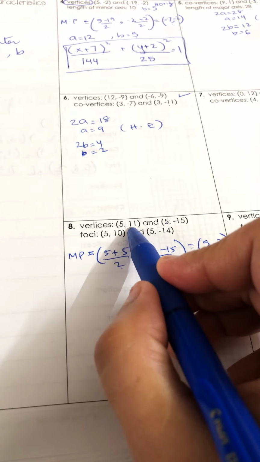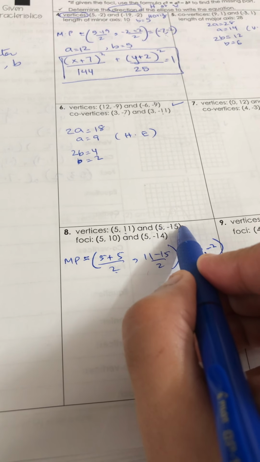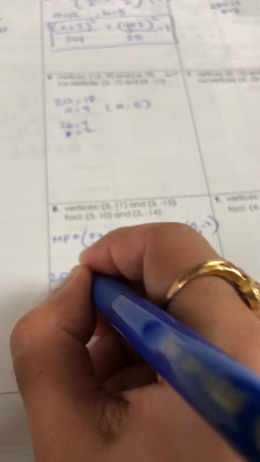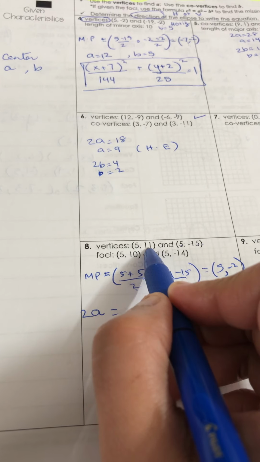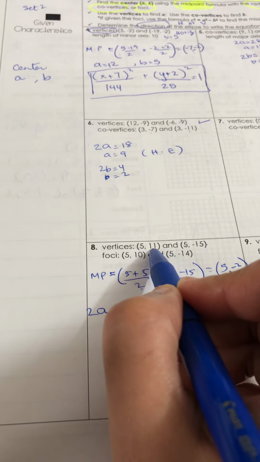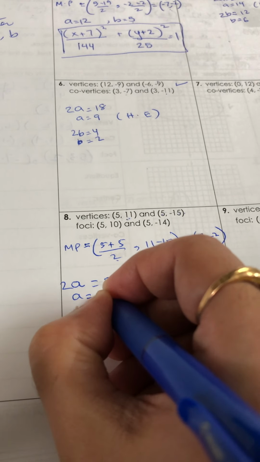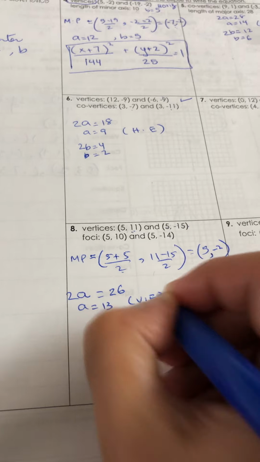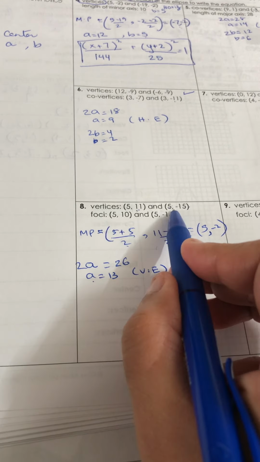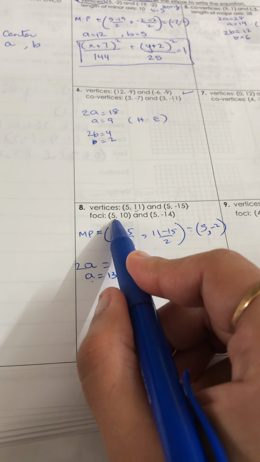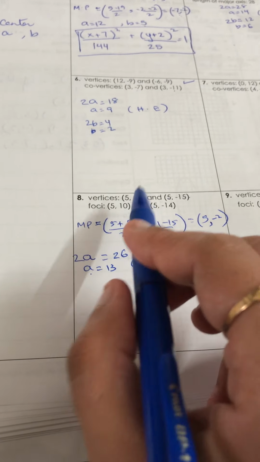Okay, the vertices are on the vertical axis, so it is a vertical ellipse. Find a. 2a equals: it moved from -15 up to 11, which is 26 units. So a equals 13, and it will be a vertical ellipse. I know a. Now foci is given. I don't know b. To find b, I need to find c first.